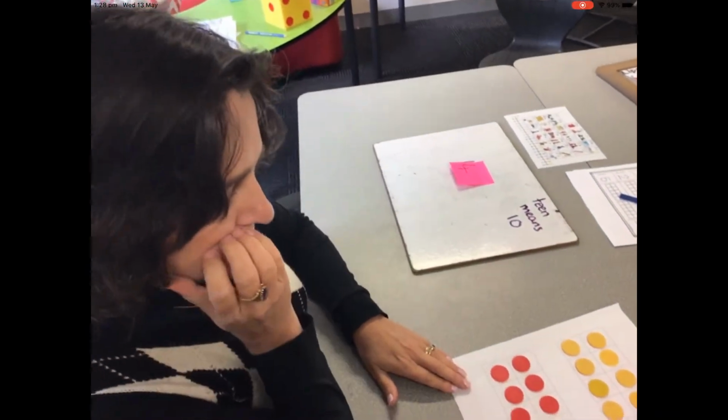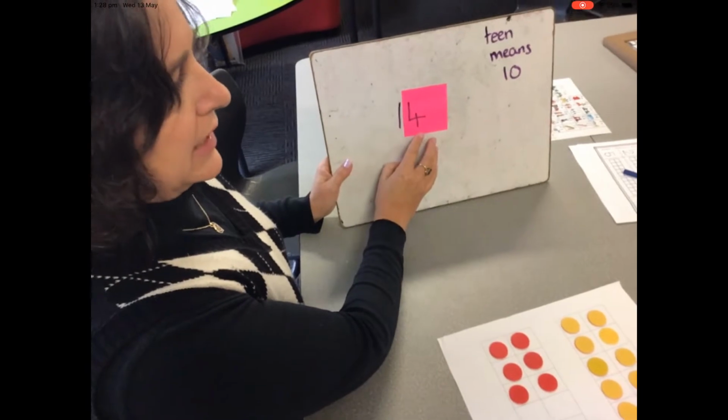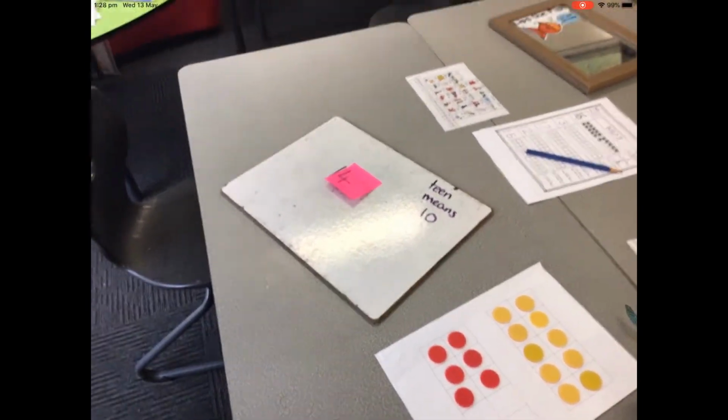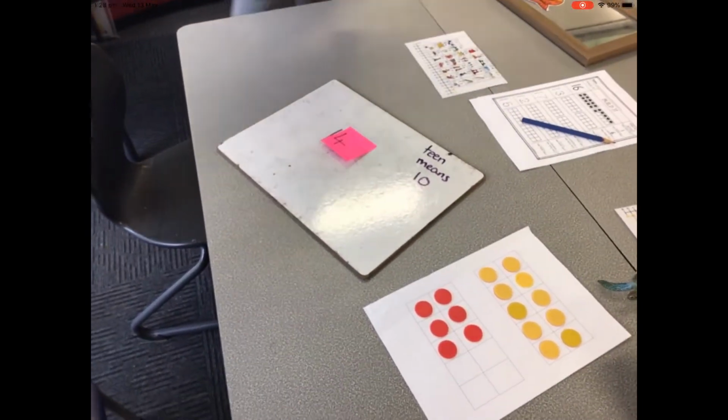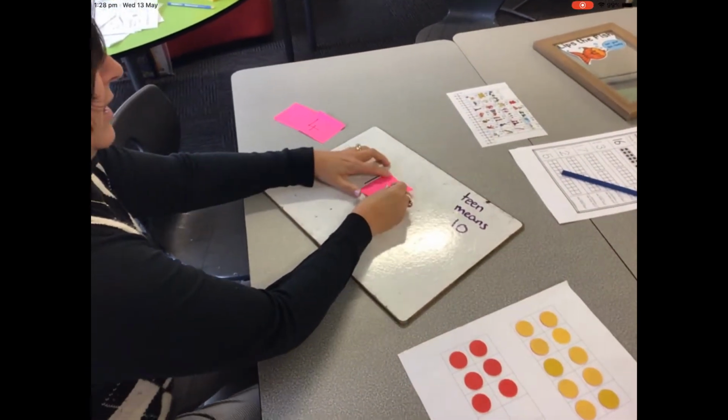Oh, how would you write that, Mrs. Ballard? How would you write that? That's what I was thinking. How would I write it on my number here? Oh, I'll need another sticky note, but I'll go and grab that, Mrs. Mac. How would I write that? Using this one here. What would I write there?